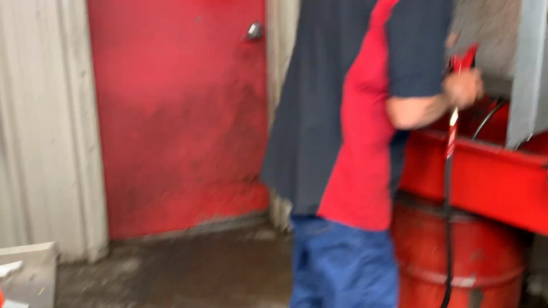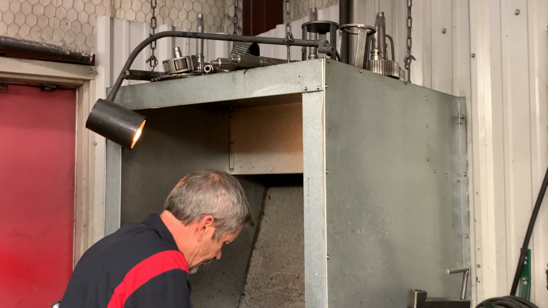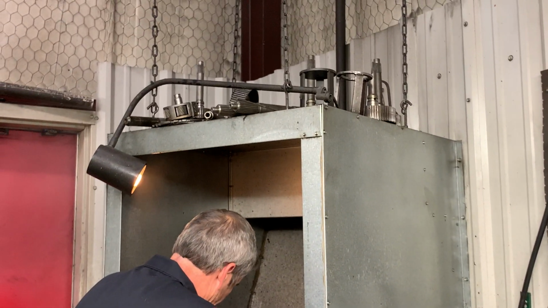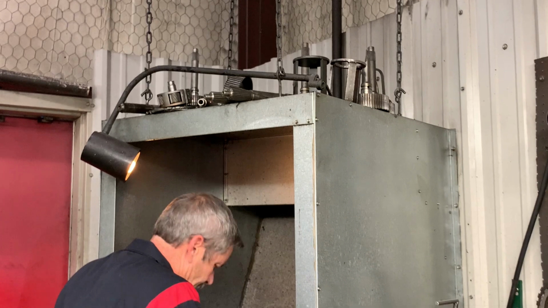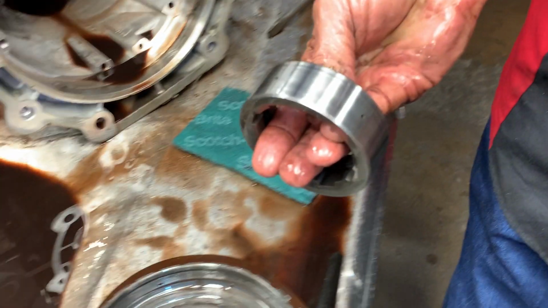A little wash station. All of our broken Dodge pieces up there. Our trophy of billet broken pieces. Come on, if you know.